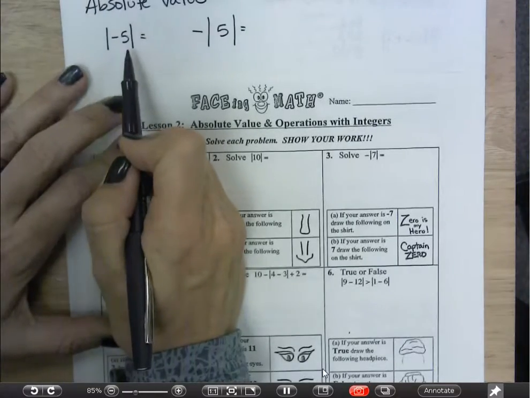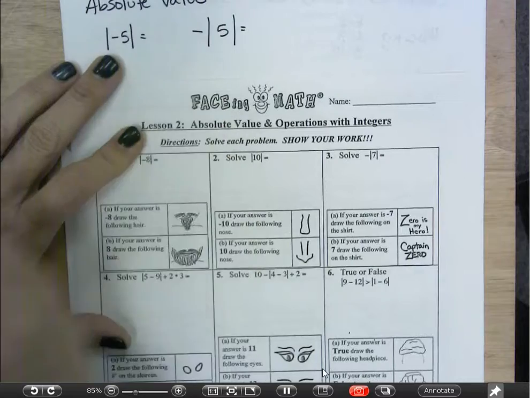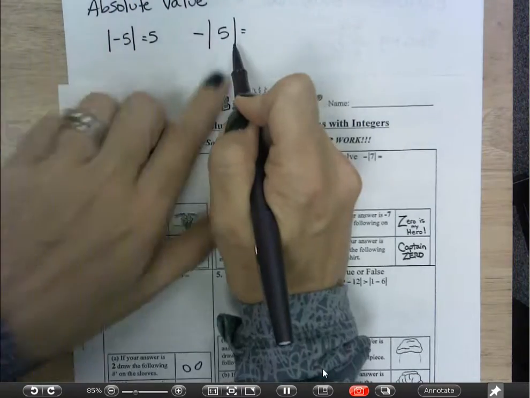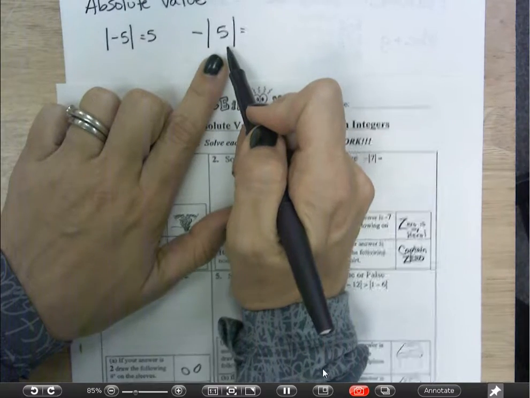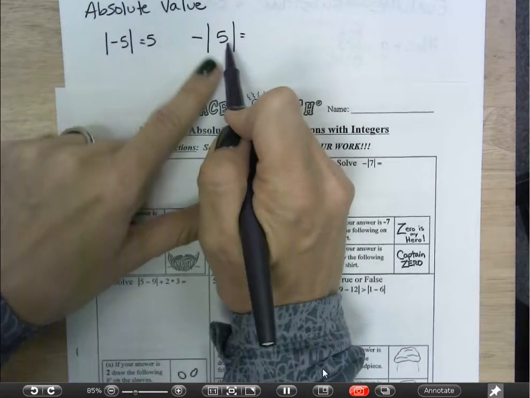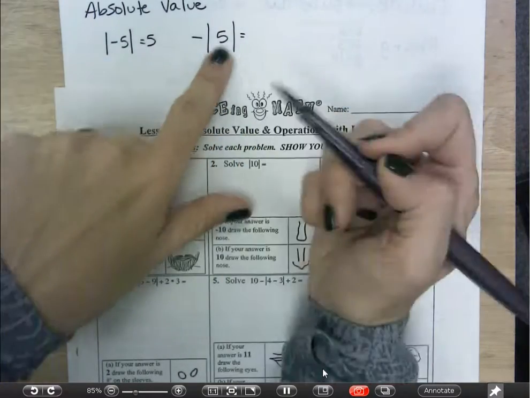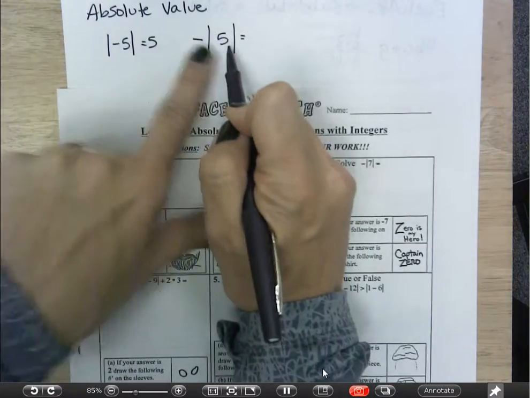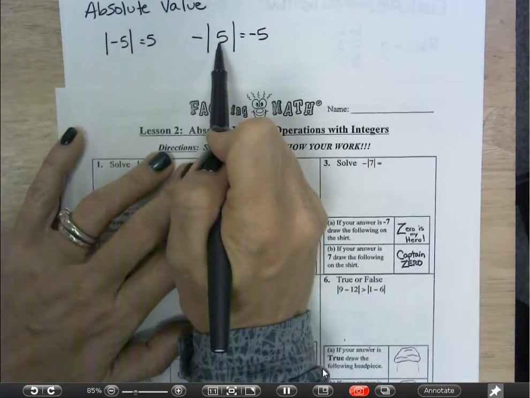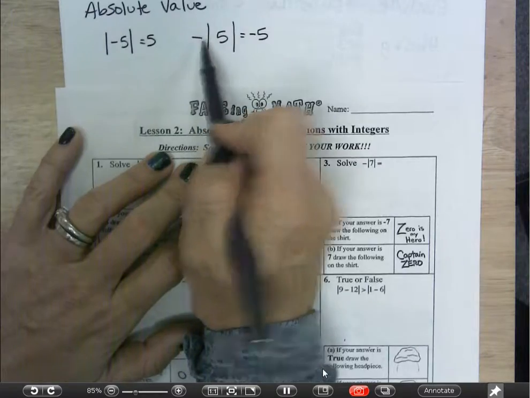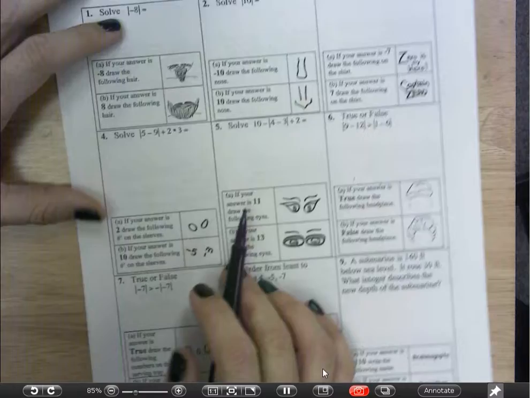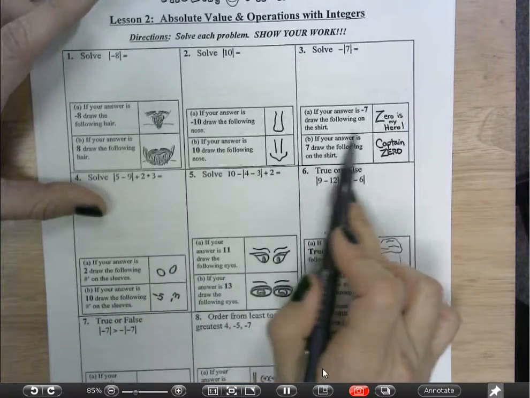In this case, the absolute value of -5, how far is -5 from 0? It is 5. Now over here, we want to know the absolute value of 5, but then we have a negative symbol hanging out outside. The absolute value of 5 is 5, and then we're going to add on the negative outside. So it's still a positive absolute value, but it's kind of like we're multiplying it by a -1. Okay, so that should help you with the first couple of problems.